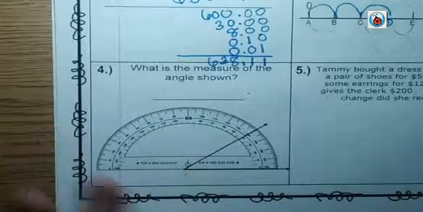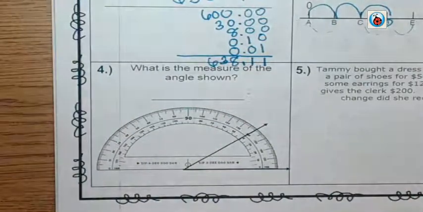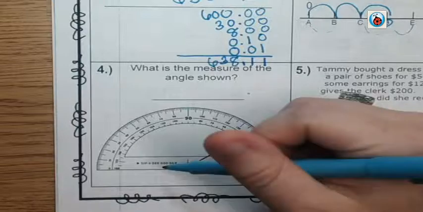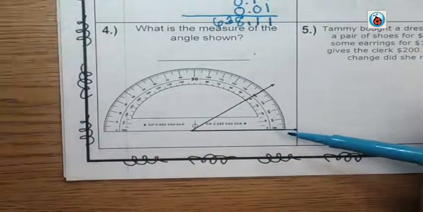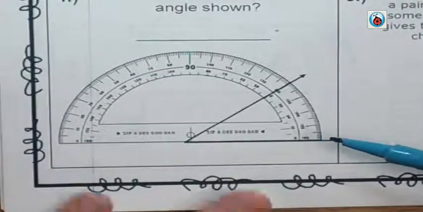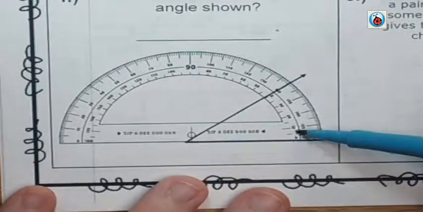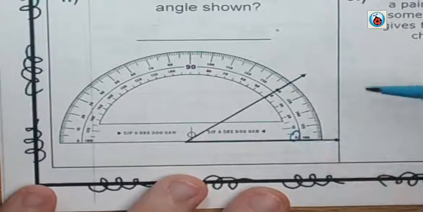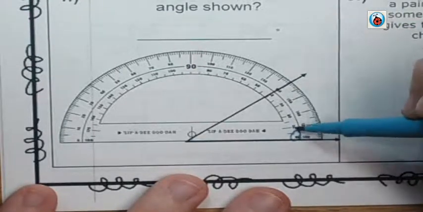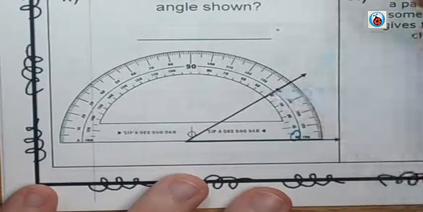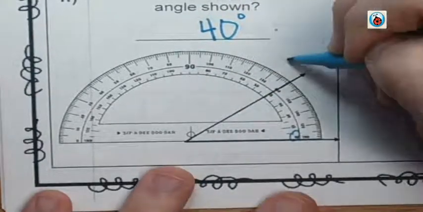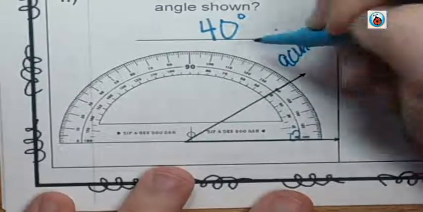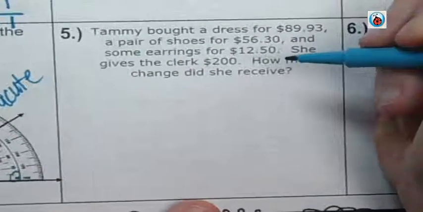Okay. Question number 4 says, what is the measure of the angle shown? We're lucky that our bottom ray is at 0. Okay, so we're looking at the numbers on the bottom. On the inside, it goes 0, 10, 20, 30, 40. This is 40 degrees, and that is an acute angle, so my answer is correct.